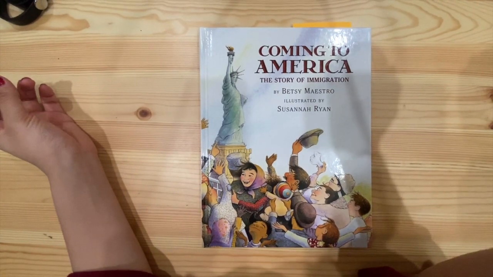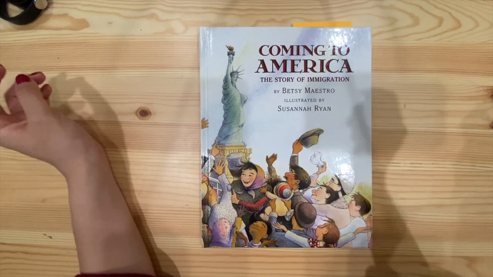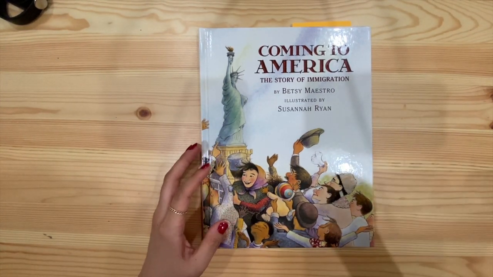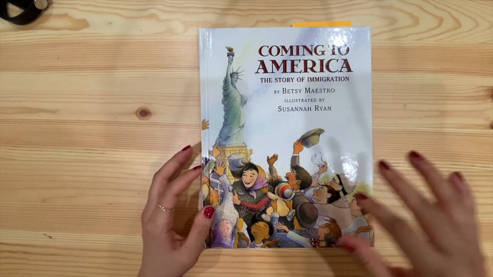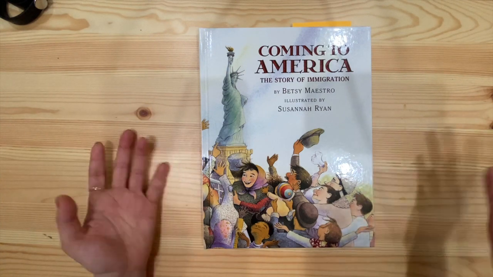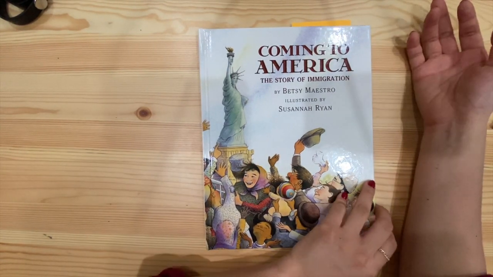All right, so what I'm going to do now is reread pages 1 through 6 of Coming to America and show you exactly how to fill out this when and what timeline chart from your classwork. I'm going to model it for you. Okay? All right, so Coming to America, The Story of Immigration by Betsy Maestro.